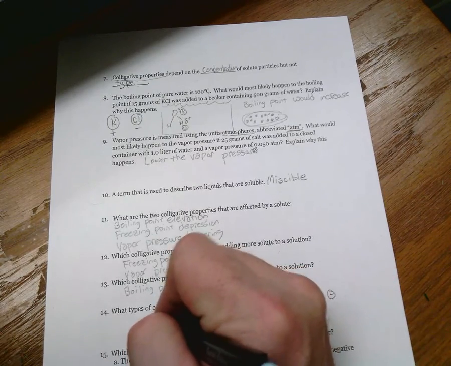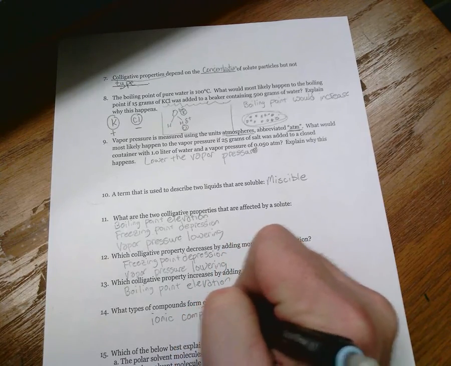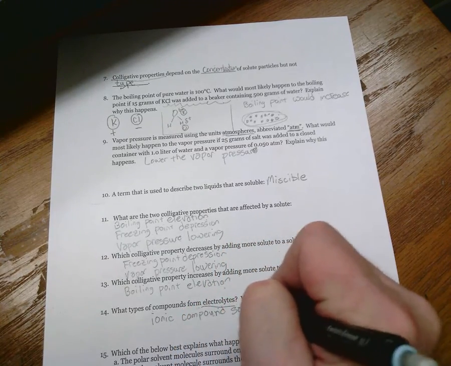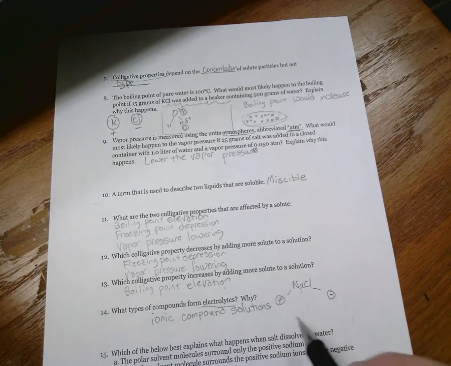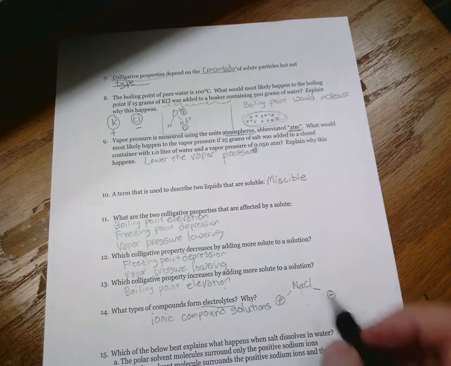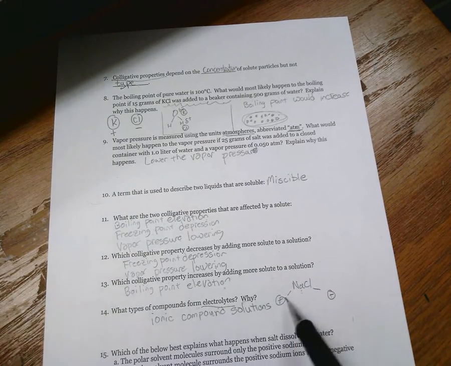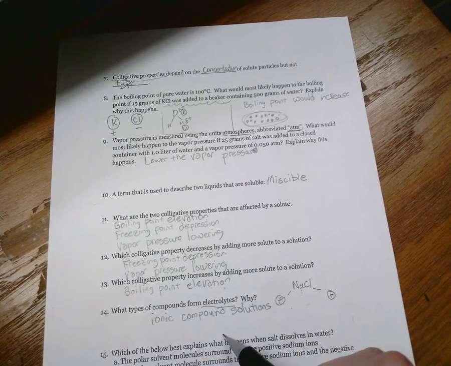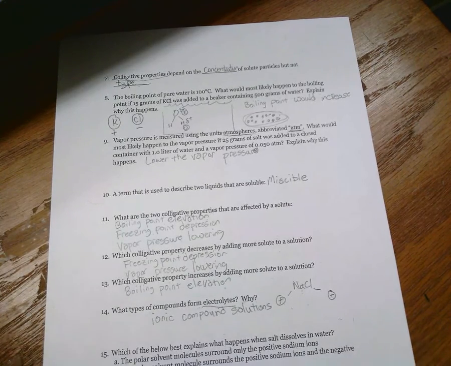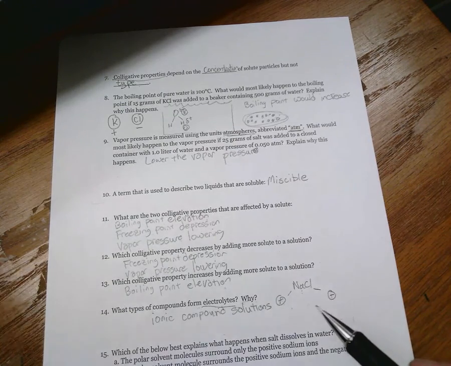So ionic compounds form electrolyte solutions. And we just explained why, because they dissociate into their ions. And that's what forms an electrolyte. That's also why lightning can strike ocean water like 5 miles away and still fry someone over here, because there's a lot of salt in the ocean, and salt is a great electrolyte.